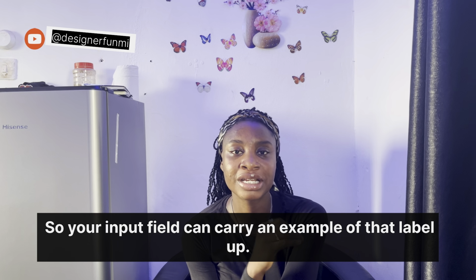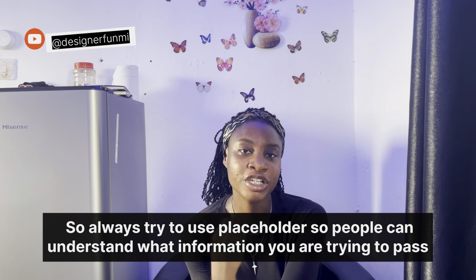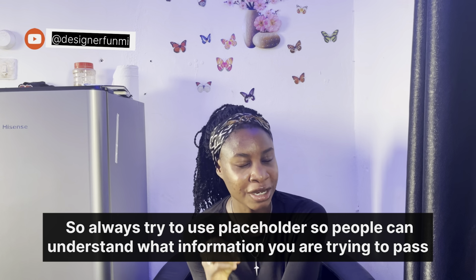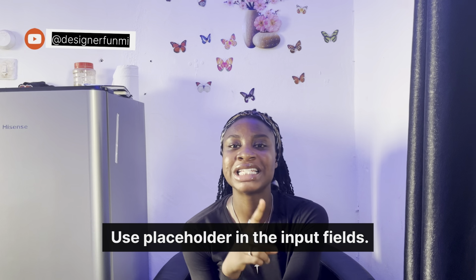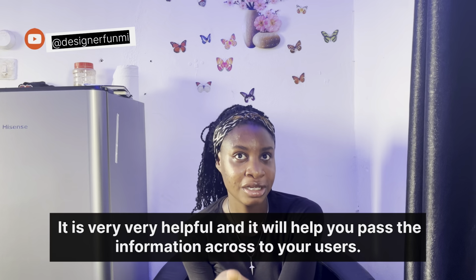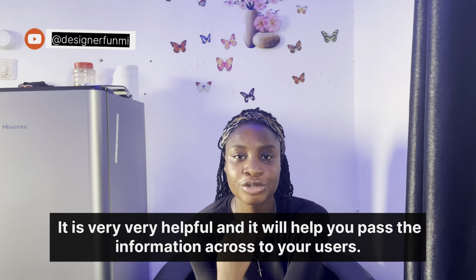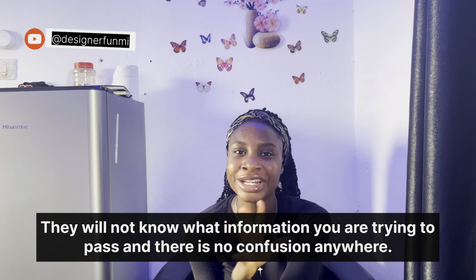So your input field can carry an example of that label up. So always try to use placeholders so people can understand what information you are trying to pass. But do not use placeholders for label. Use placeholders in the input fields. It is very, very helpful, and it will help you pass the information across to your users. They will know what information you are trying to pass and there is no confusion anywhere.